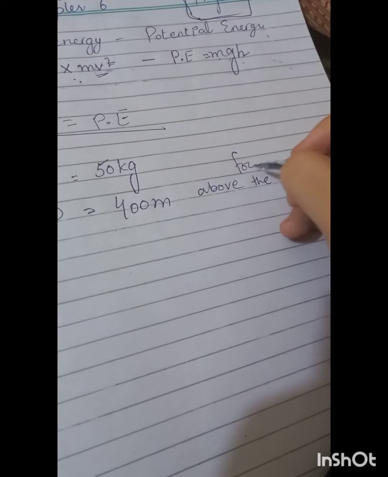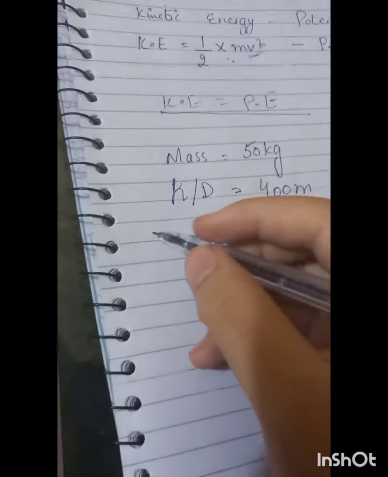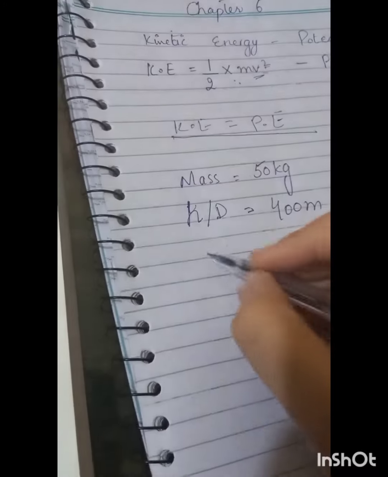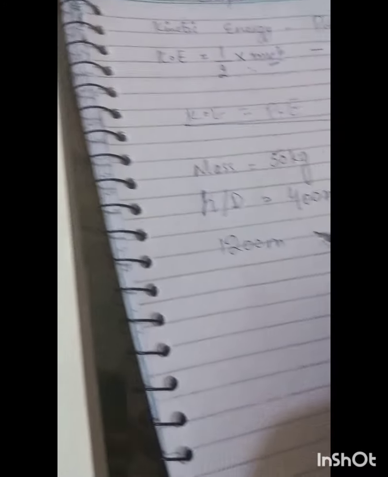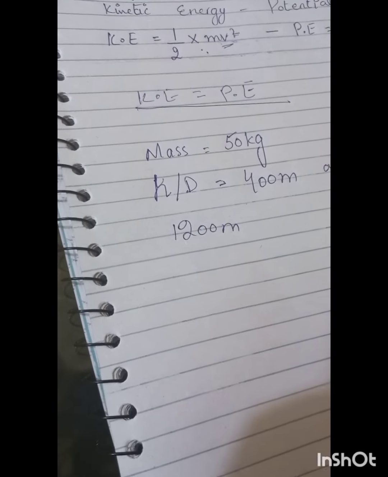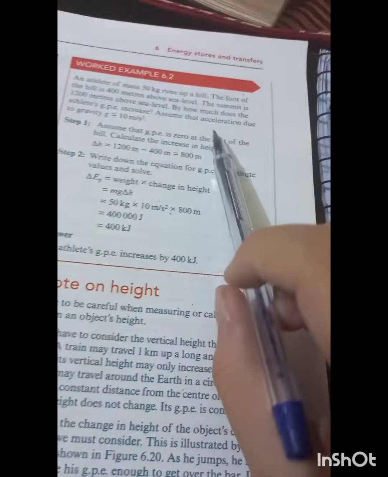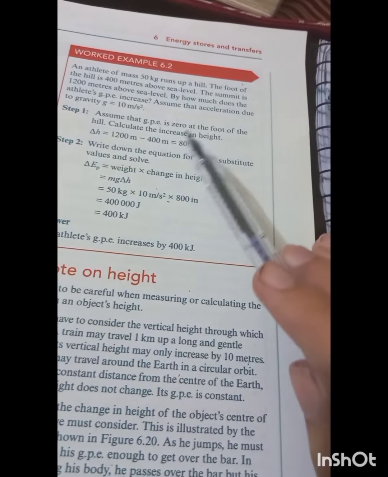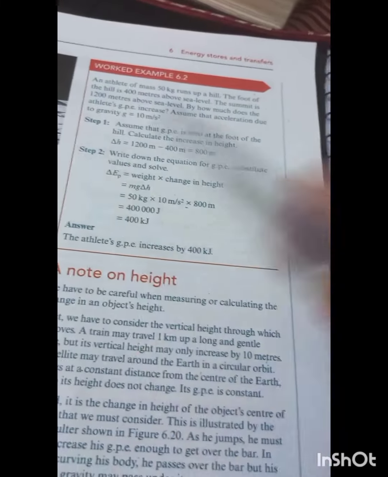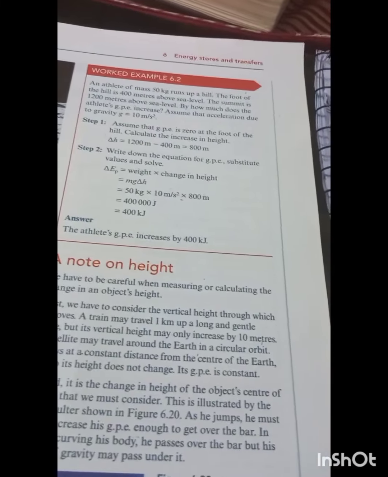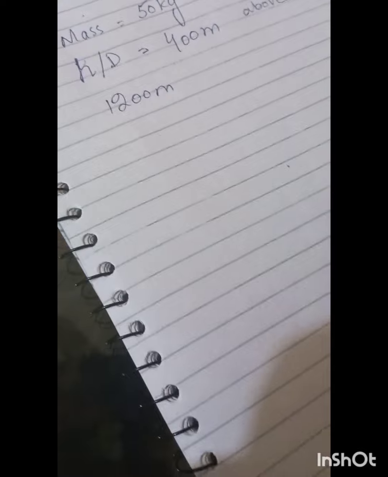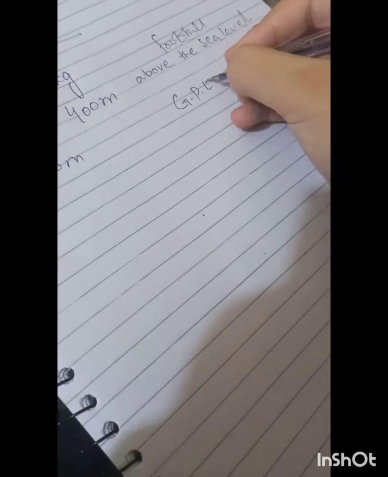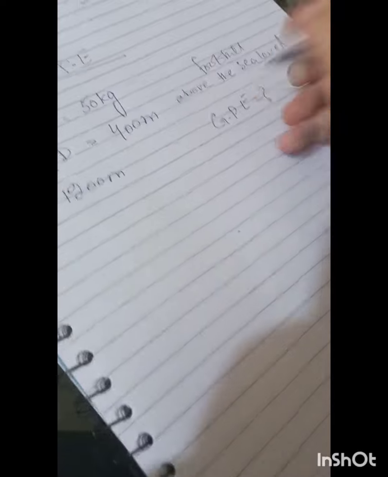This is the foothill, and this is 1200 meters above sea level. The question is, by how much does the athlete's GPE increase? Assume that acceleration due to gravity is 10 meters per second squared. So what we know is this, and what we don't know is GPE, how much GPE is increased between these levels.